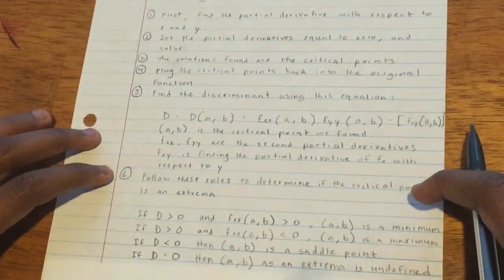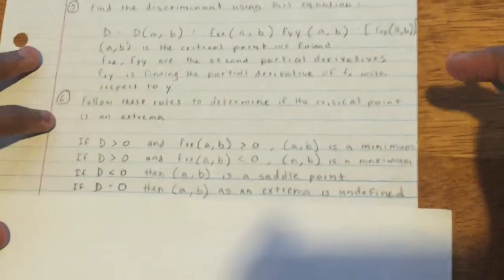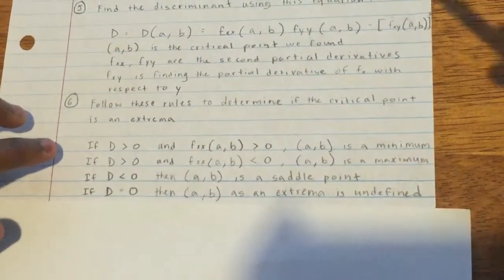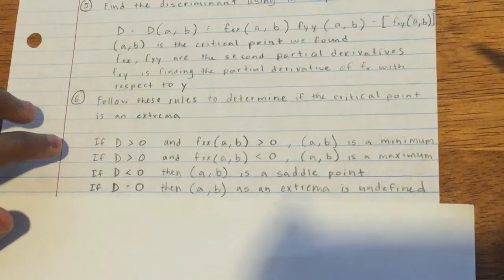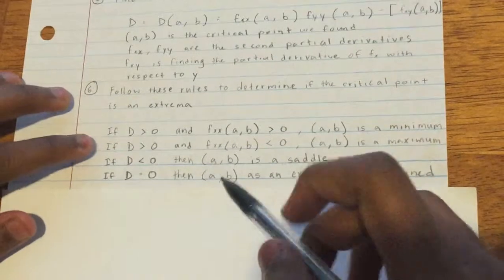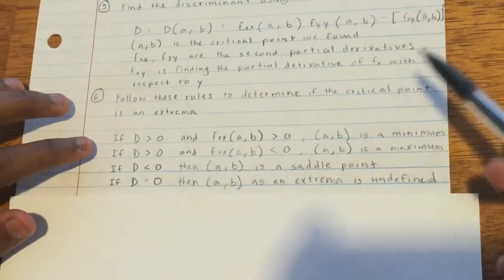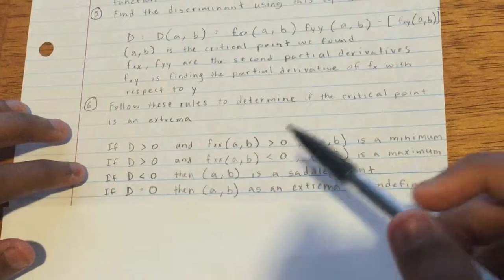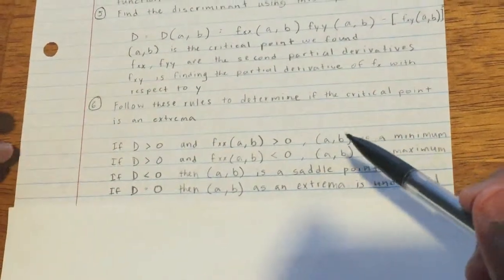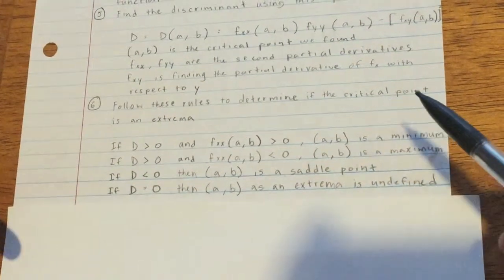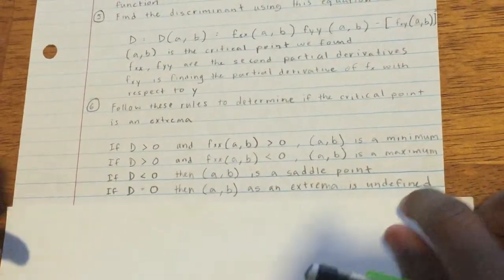Once you solve for the discriminant, you would use these rules to find if your critical point is a relative minimum, maximum, or saddle point. So if the discriminant is greater than 0, then that would mean your critical point is a minimum or maximum. If your discriminant is less than 0, it is a saddle point, and if it is equal to 0, then your critical point is undefined.